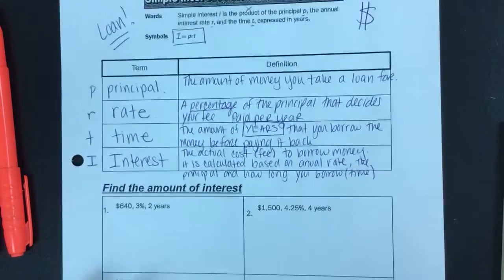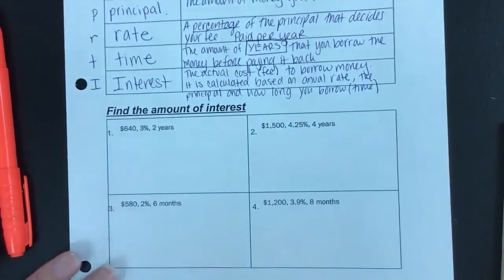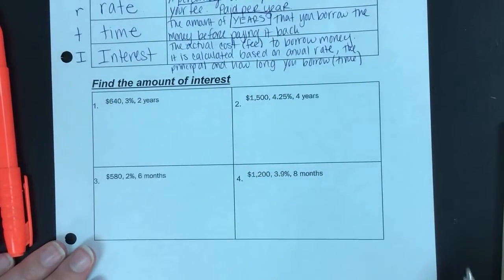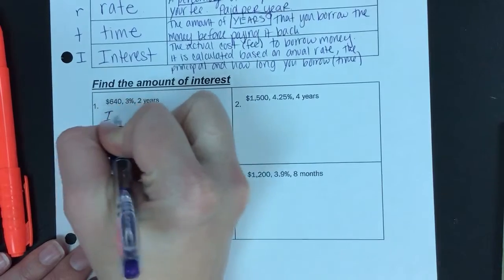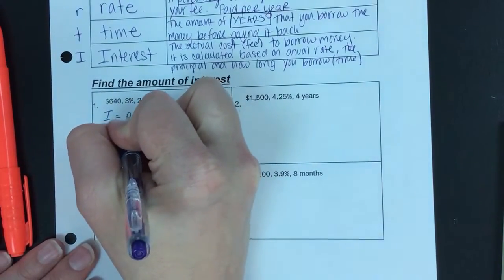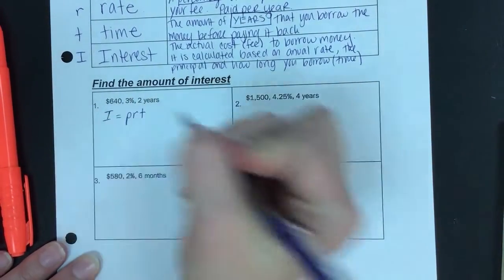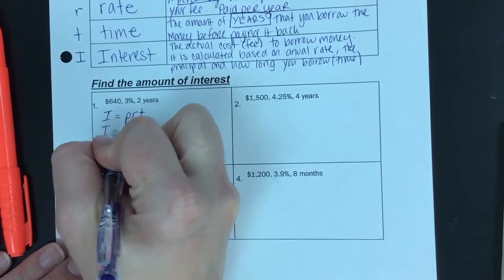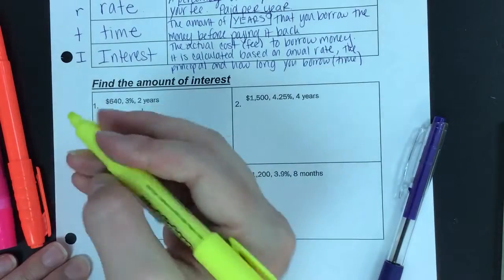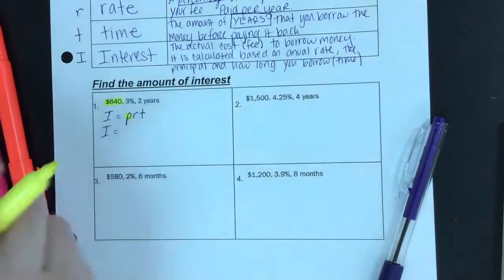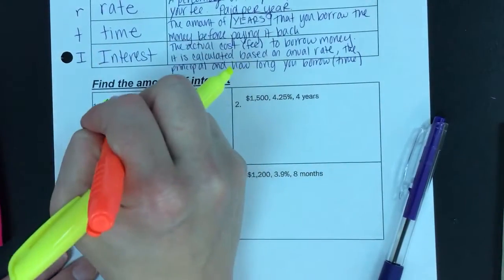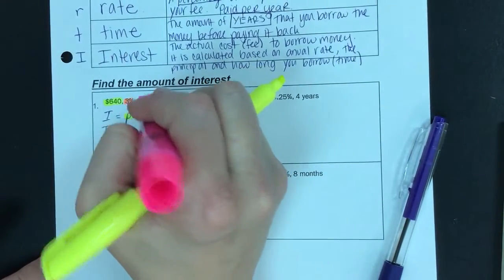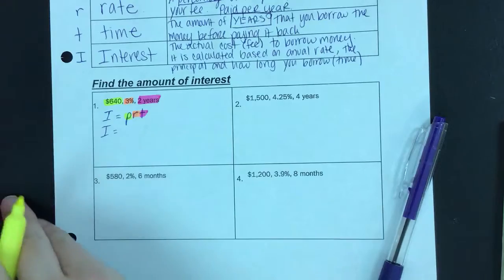So let's try a couple of these. We're going to find the amount of interest in these problems. Now they give us some information. And we're going to start with our equation. Interest equals principal times rate times time, PRT. So interest equals, well, let's take a look. We have $640, that's going to be the principal. We have a rate of 3%, that's going to be the R. And we also have a time of 2 years, and that's awesome because we actually want it in years.